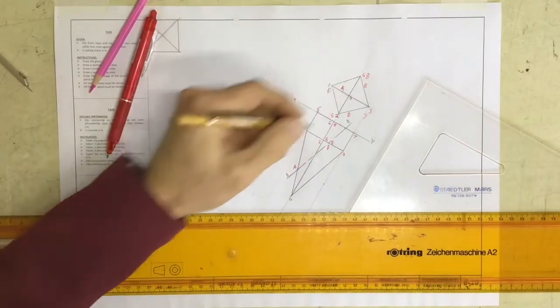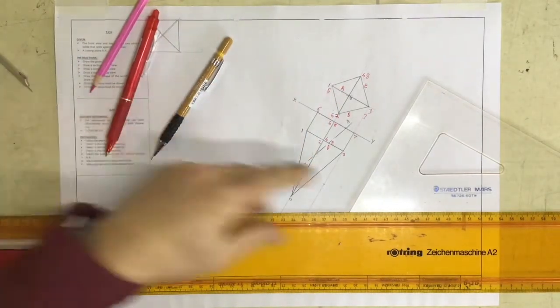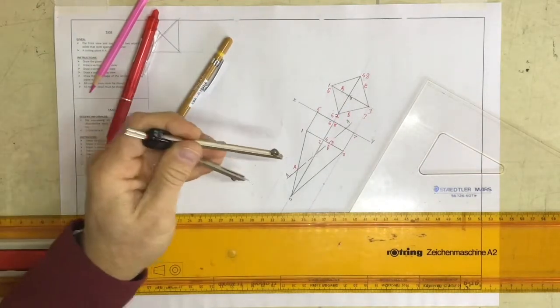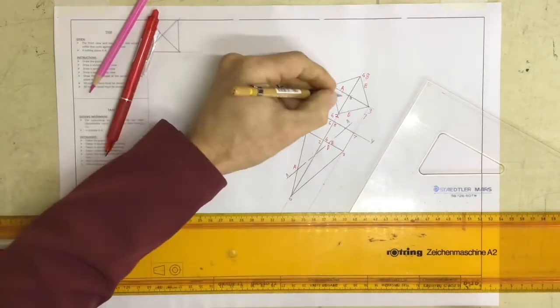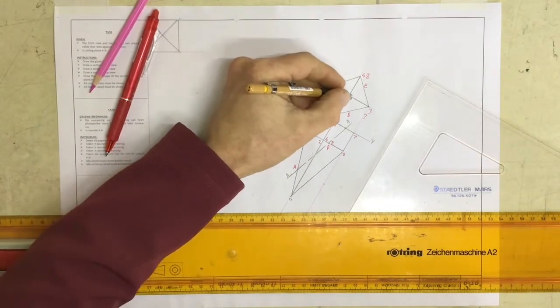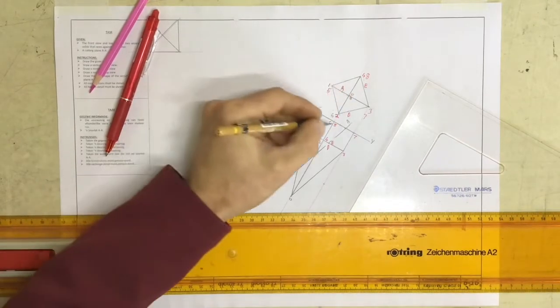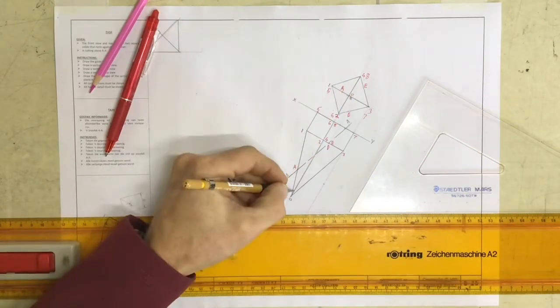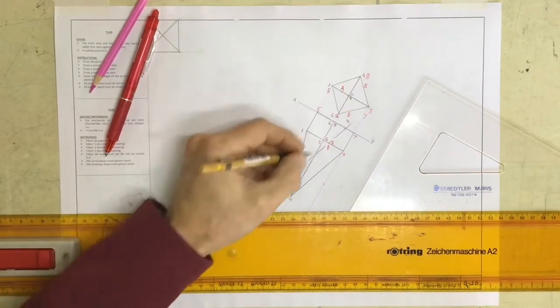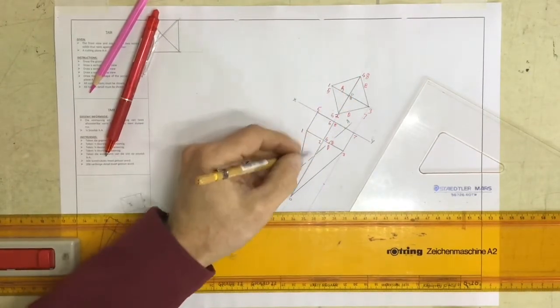How do I find that on this view without having drawn any of the other views? What I would suggest you do is, well, I know that that line over there, 1, 1, 0, is parallel to the XY axis. Therefore, this 1, 0 line over here is a true length. And I know all of these lines, because it's a regular pyramid, are the same lengths.